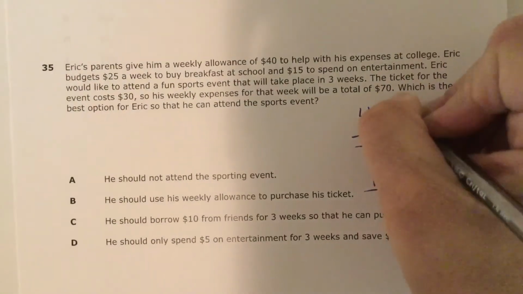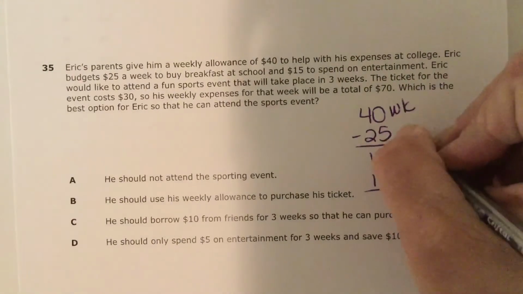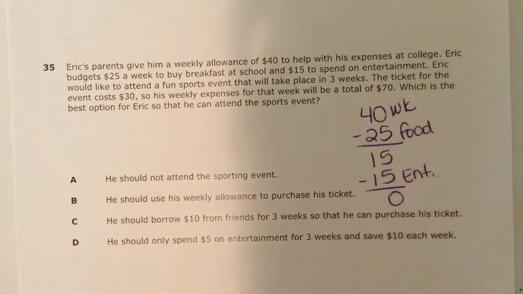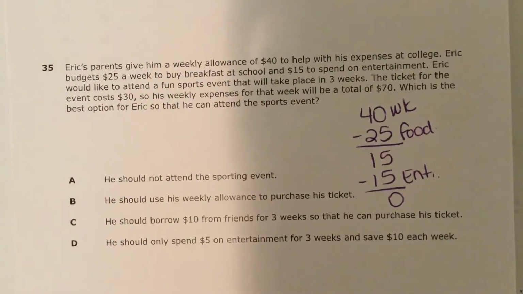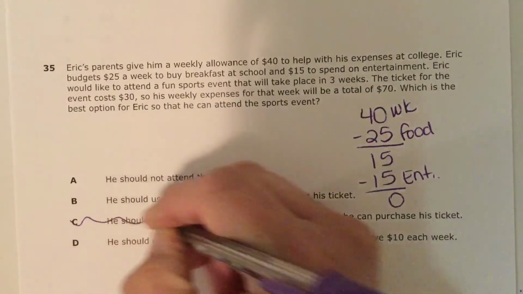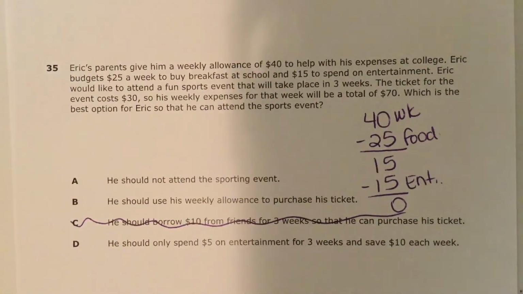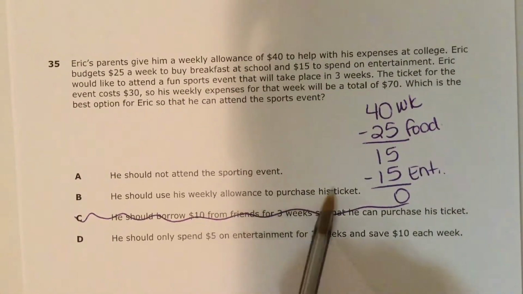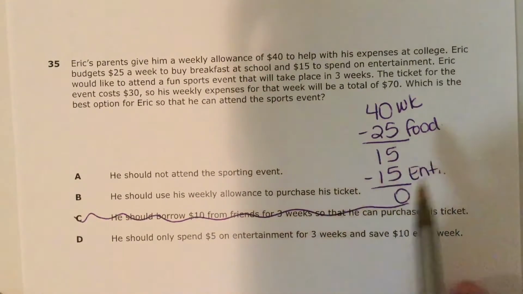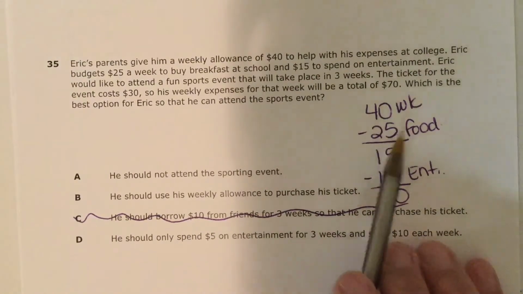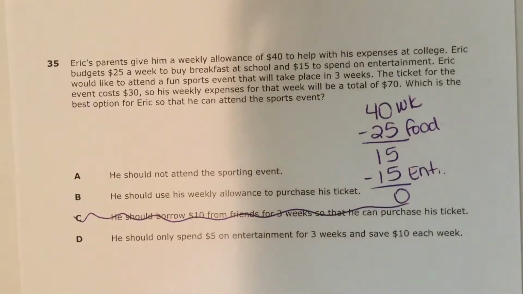So right now, this is how much he makes a week. That's his income. He spends $25 on food and $15 on entertainment. So which would be the logical choice? Okay, so right off, you should have eliminated C because we're not going to borrow. B says he should use his weekly allowance to purchase his ticket. Well, that's great, but then what about food for the week? If he spends $30 of the $40, how's he going to eat the rest of the week?